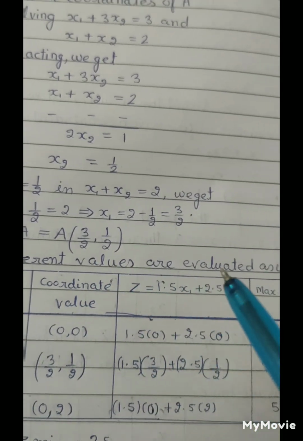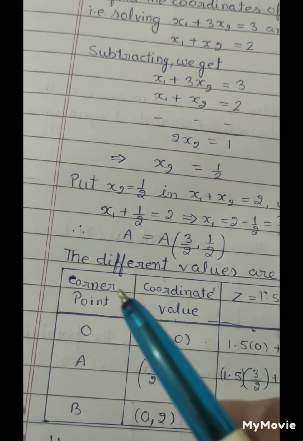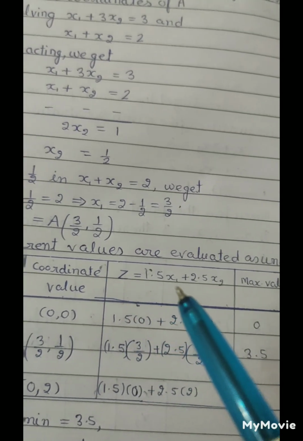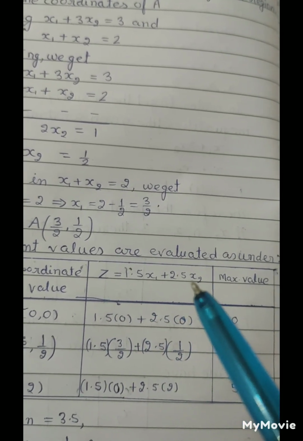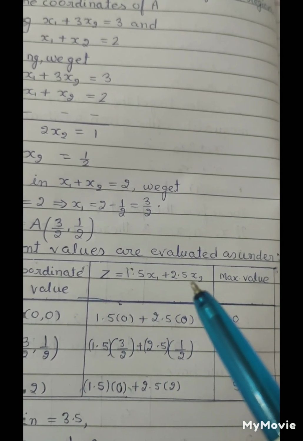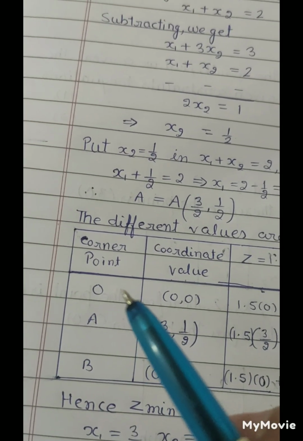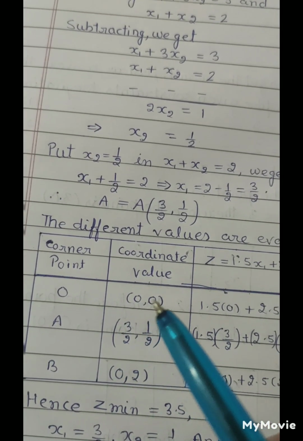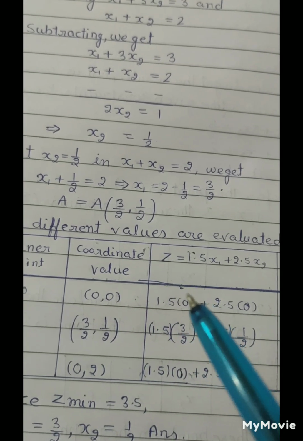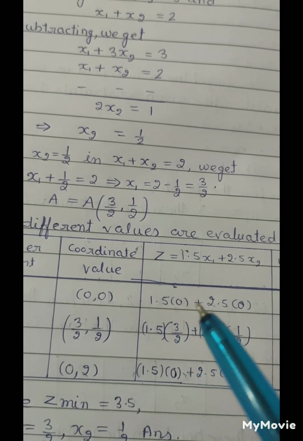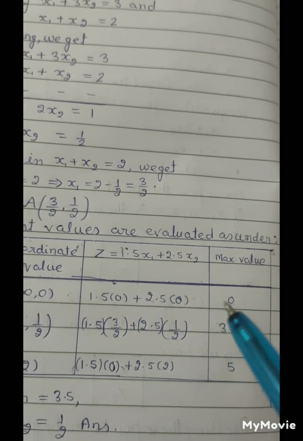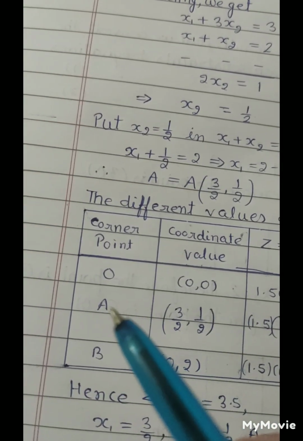The different values of Z are evaluated at the corner point coordinates. Z equals 1.5 into x1 plus 2.5 into x2. At O, the coordinate point is (0, 0), Z is 1.5 into 0 plus 2.5 into 0, so the value is 0.